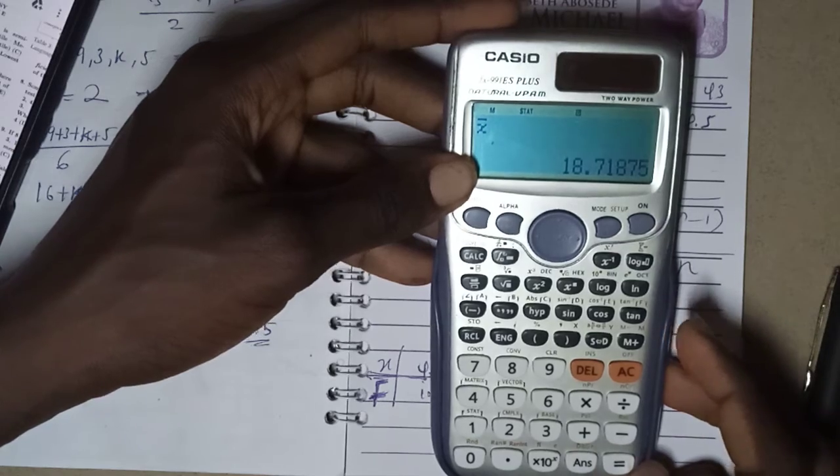Final answer is 18.72. So using the options, 18.72, is it there? Yes, absolutely correct. That's C. So I'll only solve 5 questions for you for now.